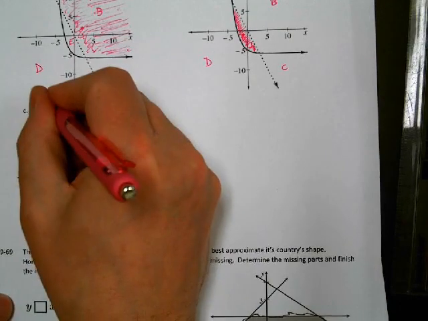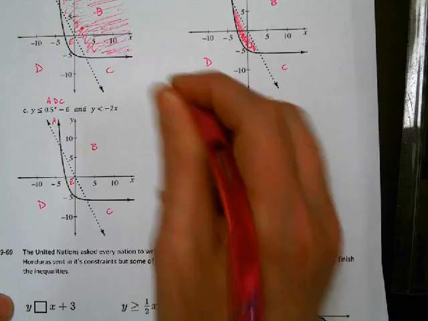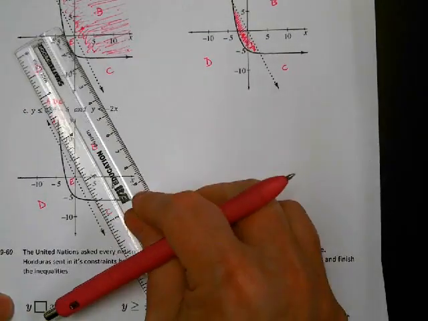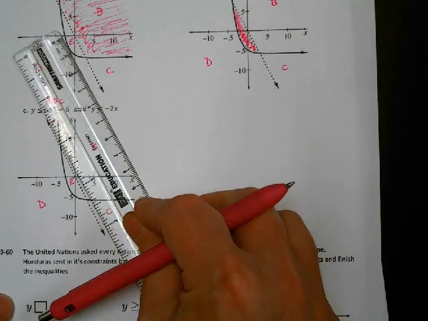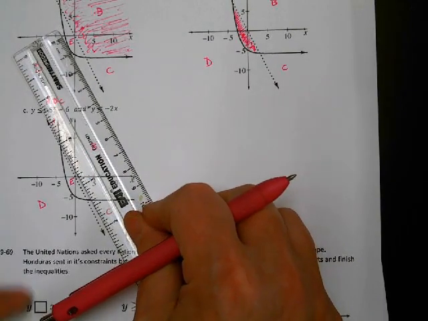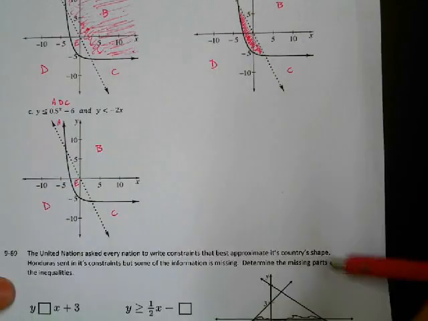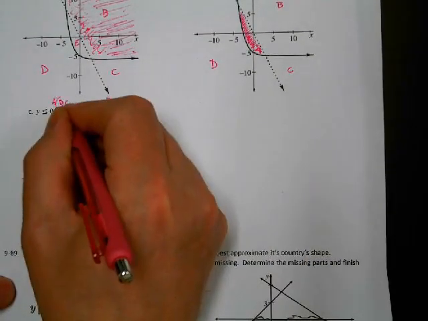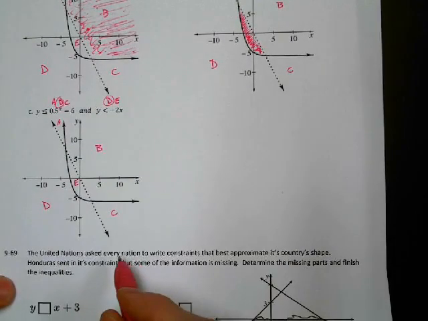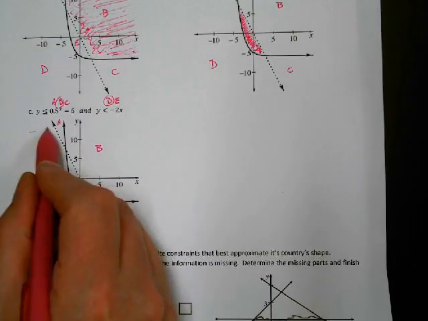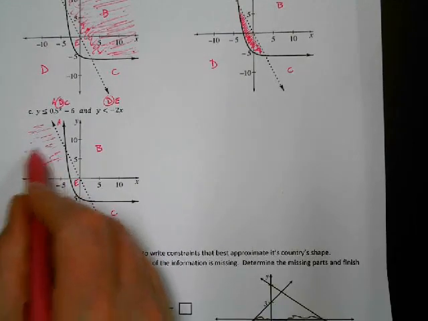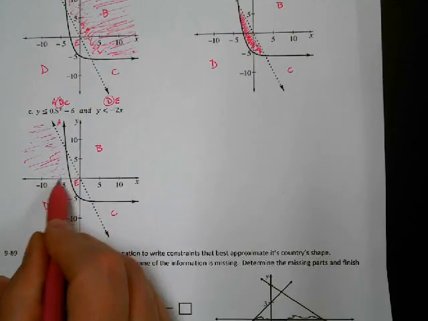For the other one, it's less than the line. So here's my line. The only two that are less than that line are D and E. So the only one they have in common is region D. So we would shade this section here, make sure not to go into region E. So go around that region there.